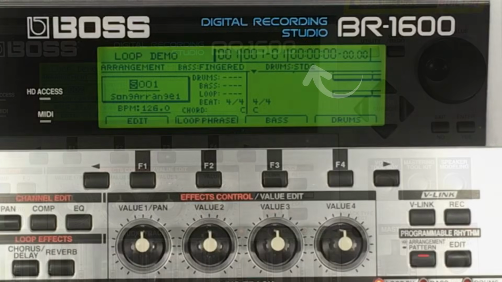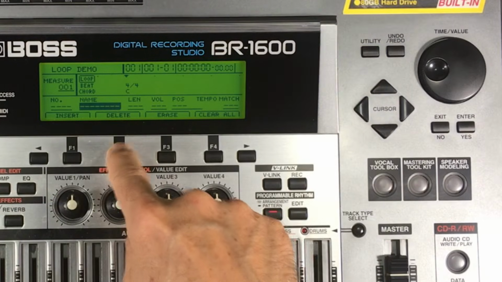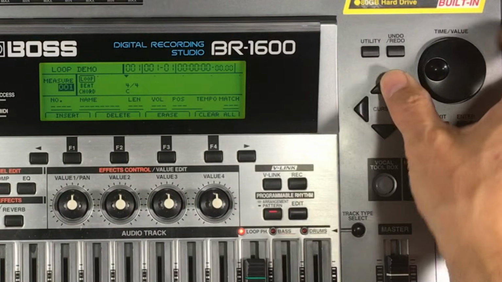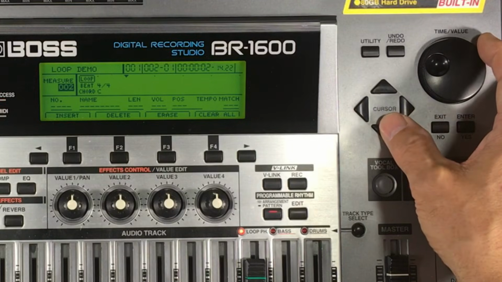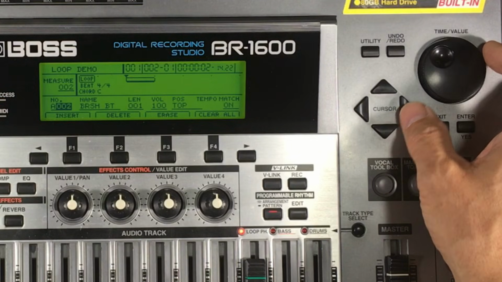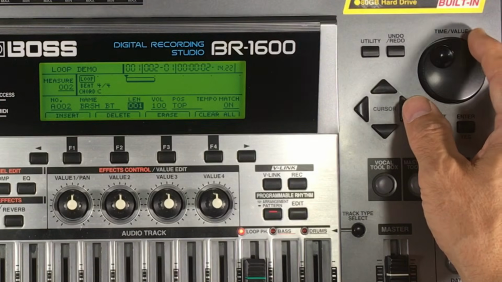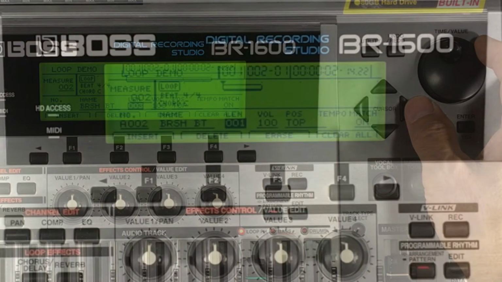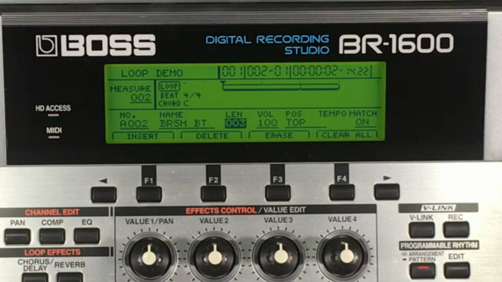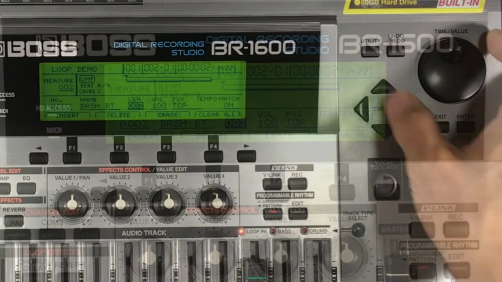Press the F2 loop phrase button to go to the loop assembly screen. Press the measure where you want the first loop to start. Highlight the loop bank and number and choose the first loop. It's inserted with a length of 1 bar, even if it's a multi-measure loop. You can highlight length and use the time value wheel to increase it as needed. Increasing it past the full length of the loop will cause it to repeat again from the start. The change in length is reflected in the graphic on the screen.